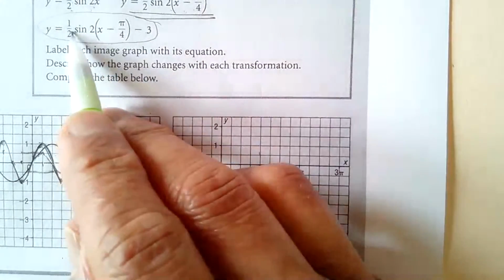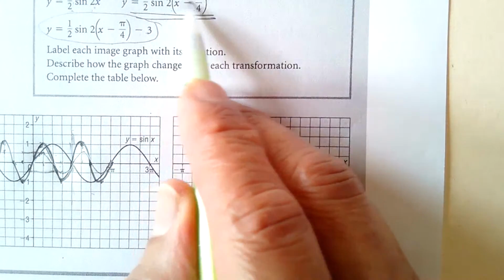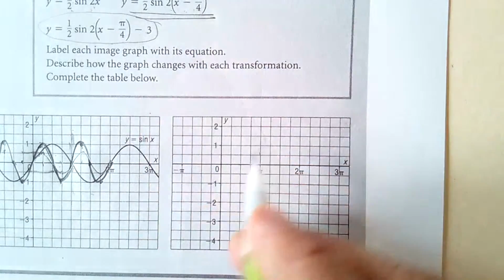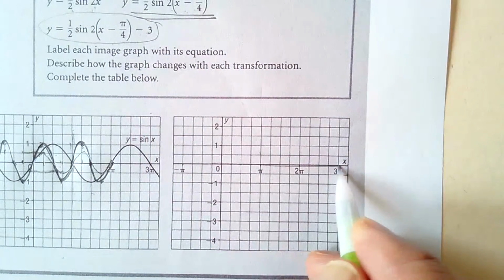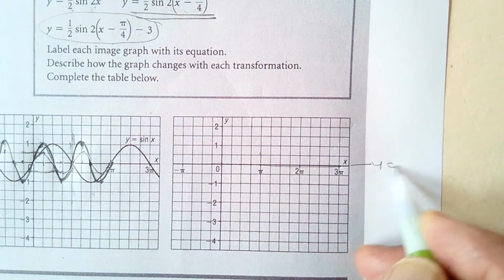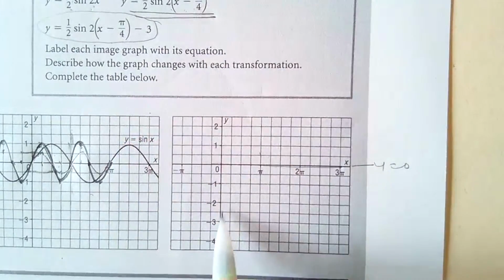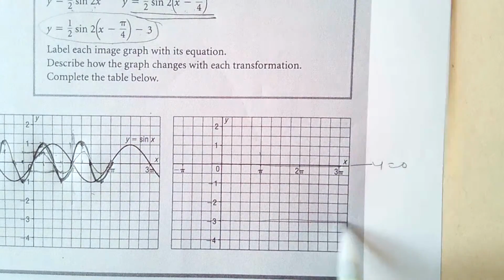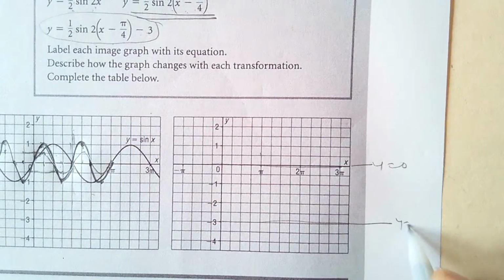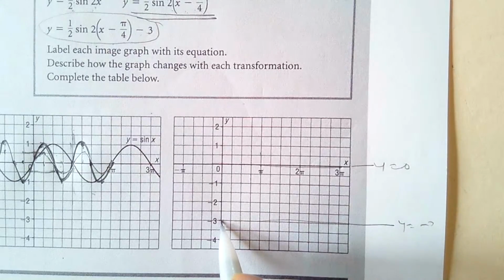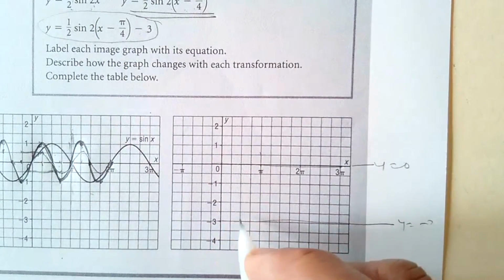So everything is here except now go down 3 units. And so starting from here, y equals 0, it's negative 3. So first of all, it shifts pi over 4 units.